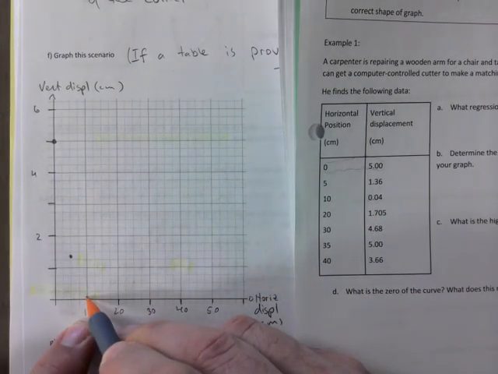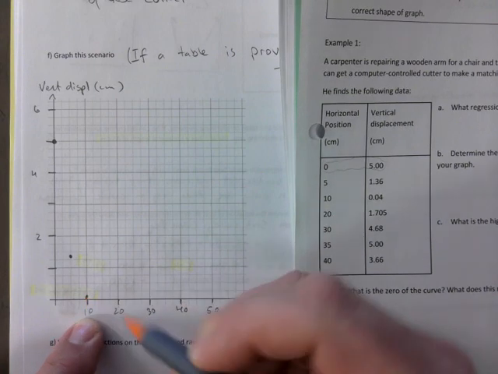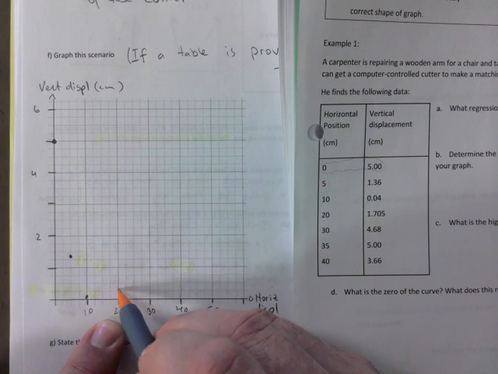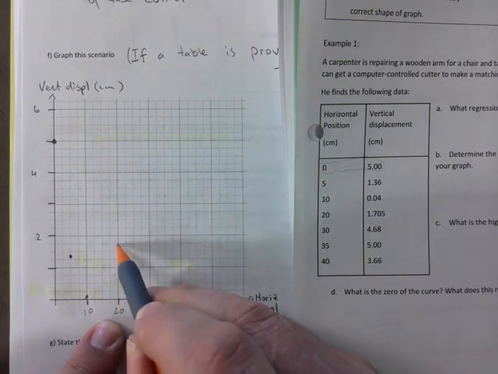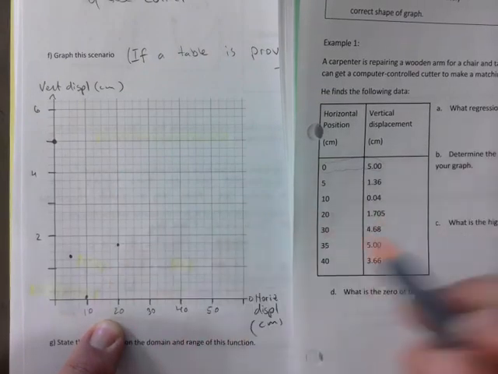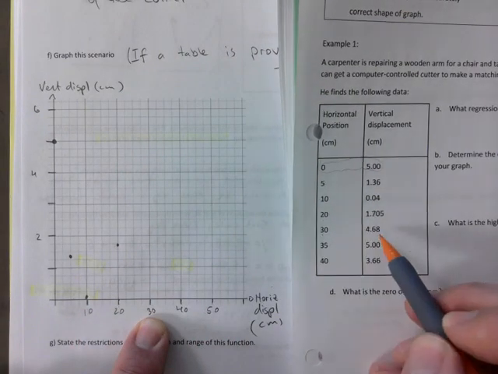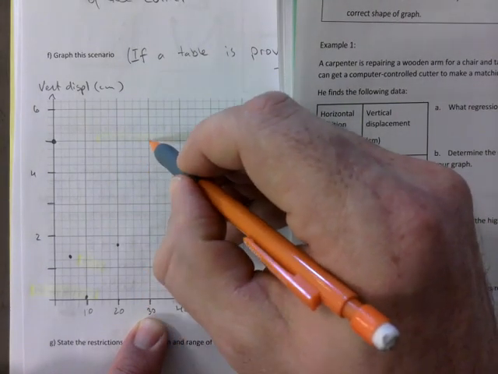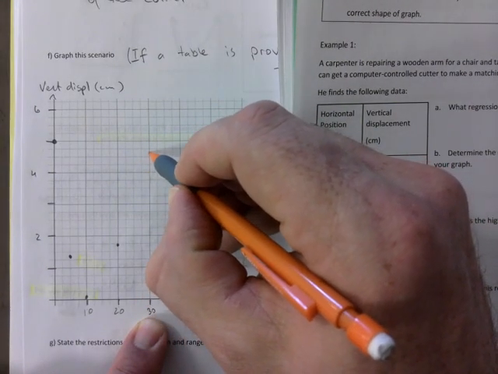10, 0.04. So it's just above the x-axis. 20, 1.7. 1.5, 1.7. This is 7.5, so it's just under. 30, 4.68. This is 5, 4.5, 4.68 is right about there.